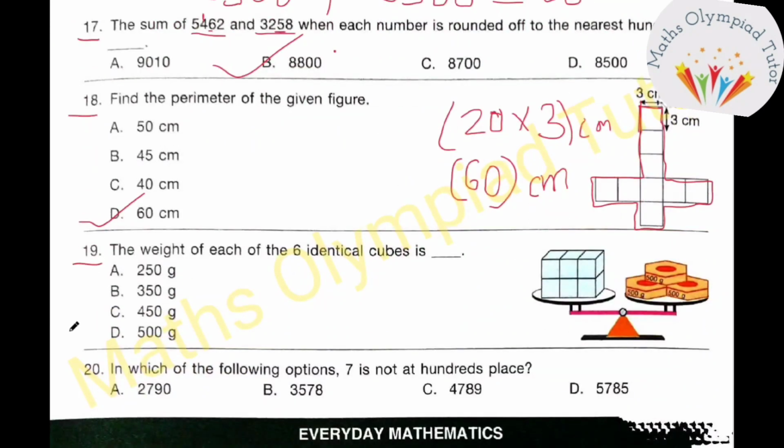Question 19: the weight of each of the 6 identical cubes is. We have to find the weight of each. Each means 1. We have to find the weight of one identical cube. Identical means all these cubes are exactly the same. And here what are we observing? The weight is balanced. This means the weight of these cubes, 6 cubes, is equal to this side. This side is 1500 gram. So the weight of 6 cubes is 1500 gram.